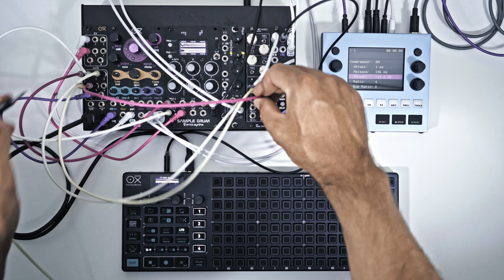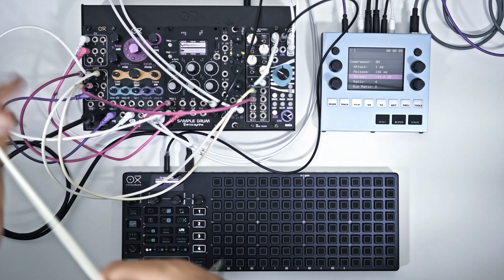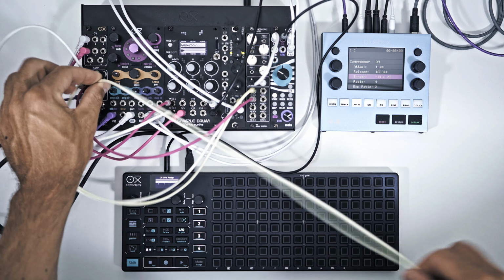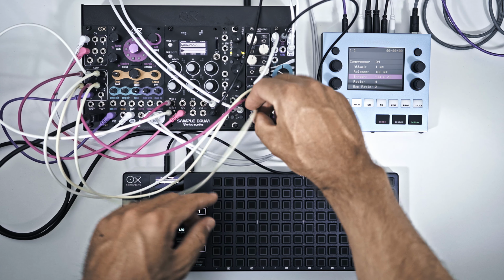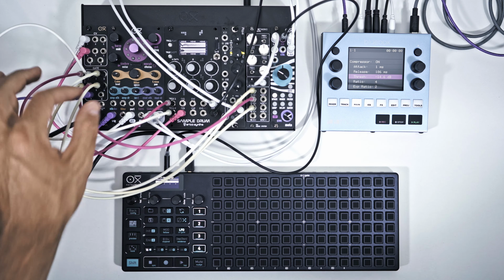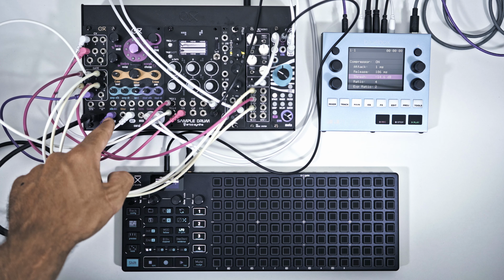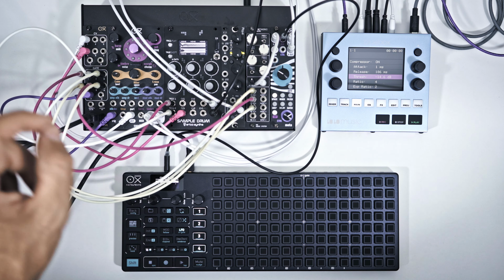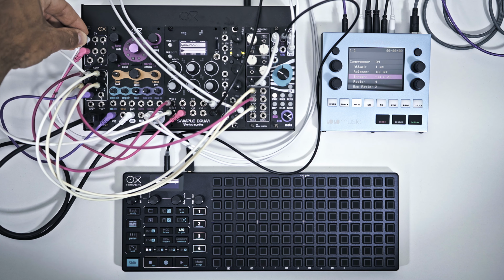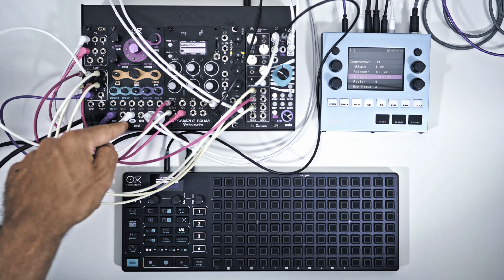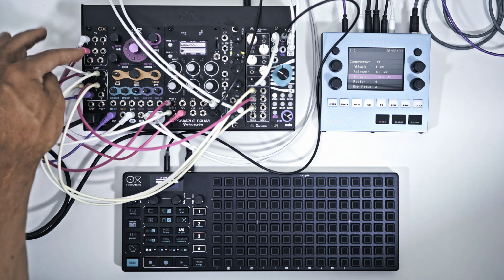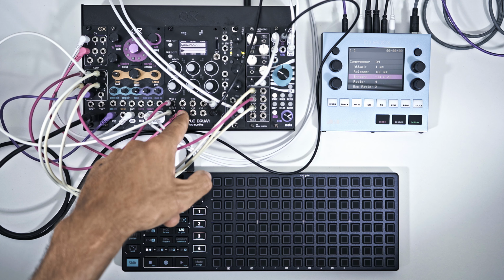Gate 5 to another tom. Gate 6 to the third tom of T networks. Gate 7 is connected to the trigger input of Choral. CV1 is connected to the pitch input of Choral. And CV4 is modulating slot 2 of the sample drum.